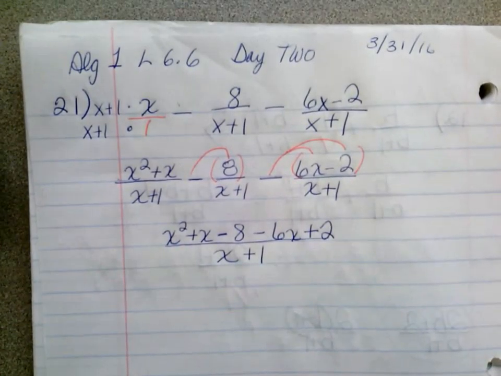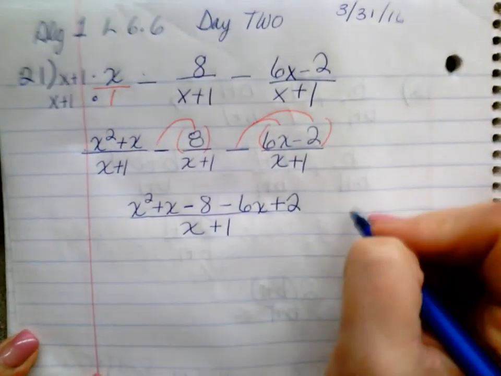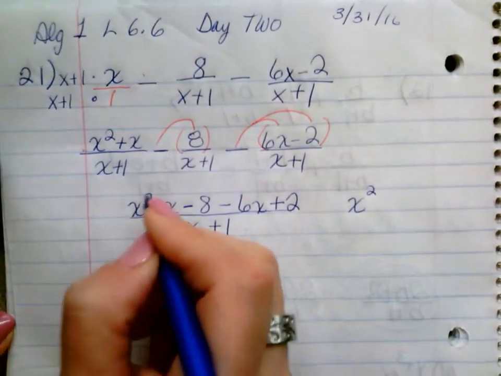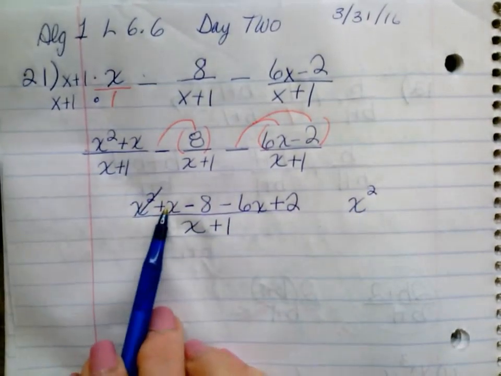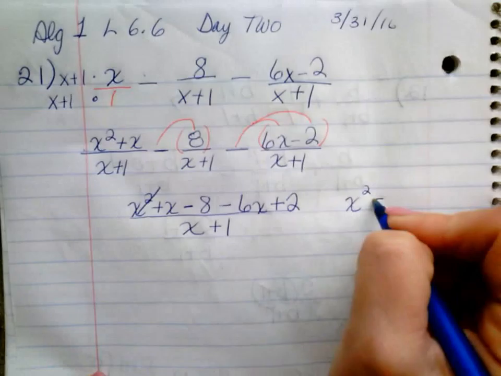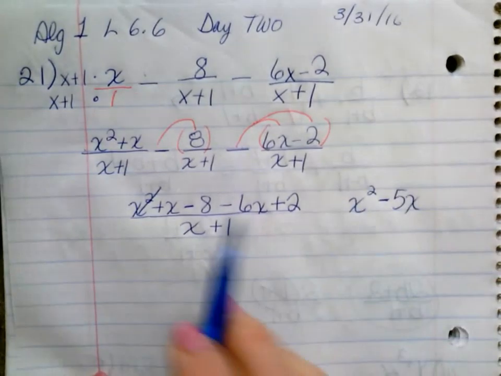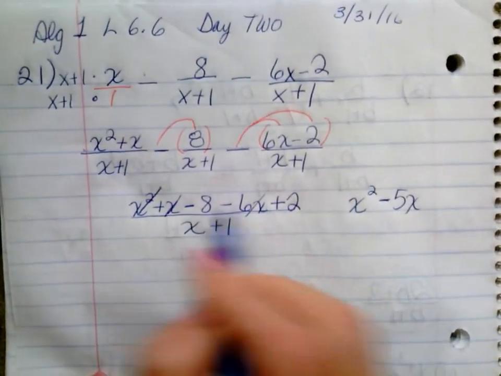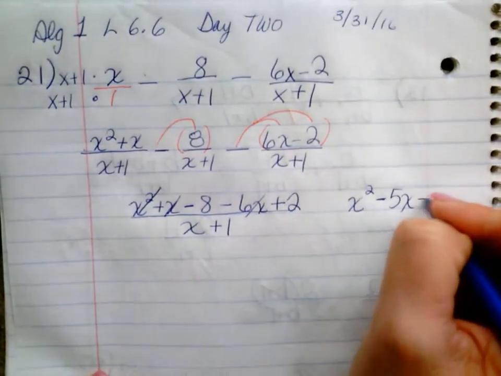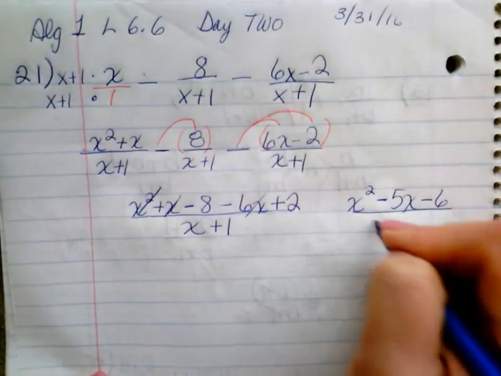Wherever you can collect like terms, you're going to want to do that. There is nothing to do with the squares, so it sits there. I kind of cross them off as I go. Positive x, negative 6x, negative 8, positive 2, negative 6. All of that over x plus 1.